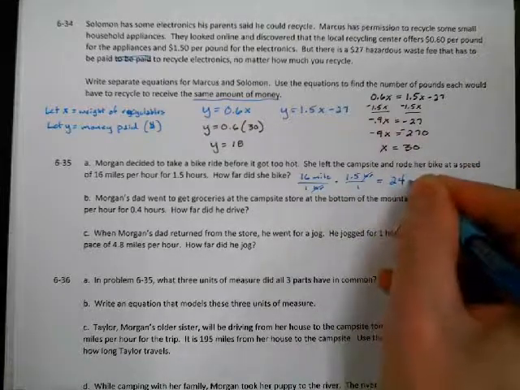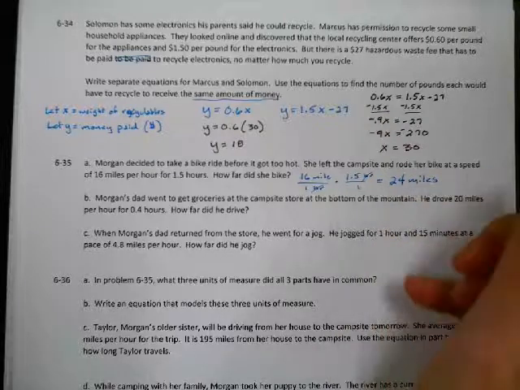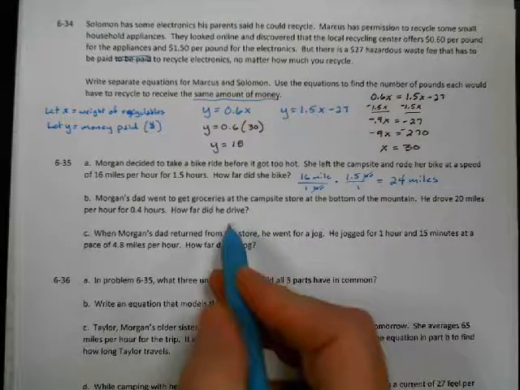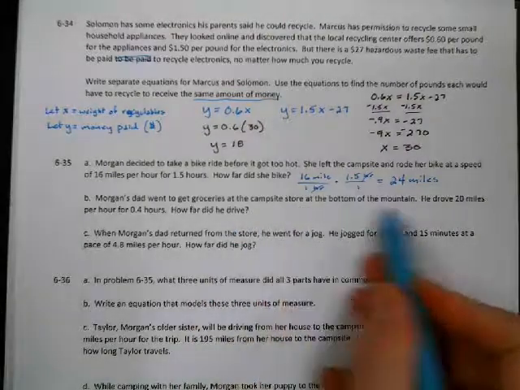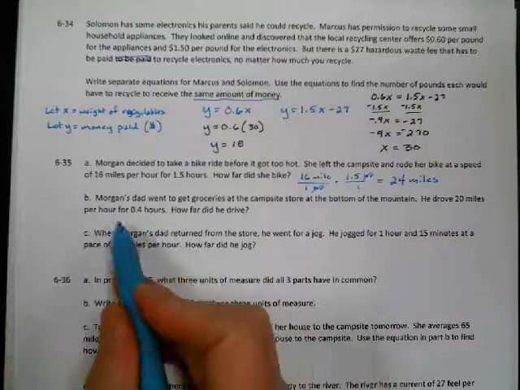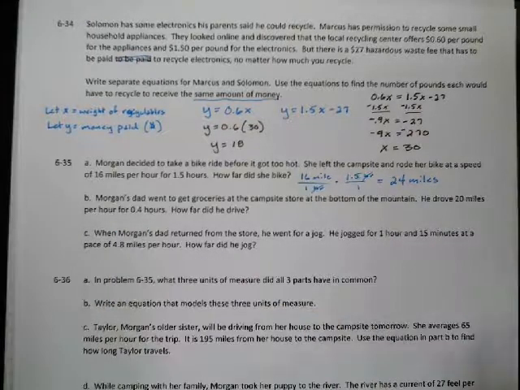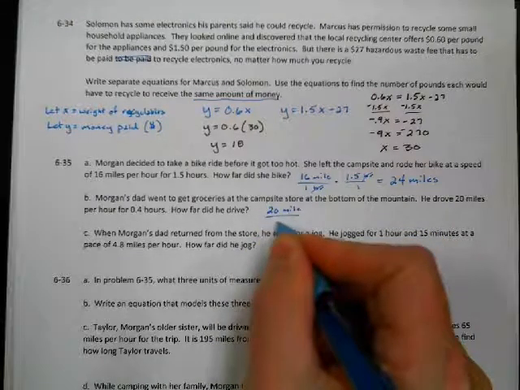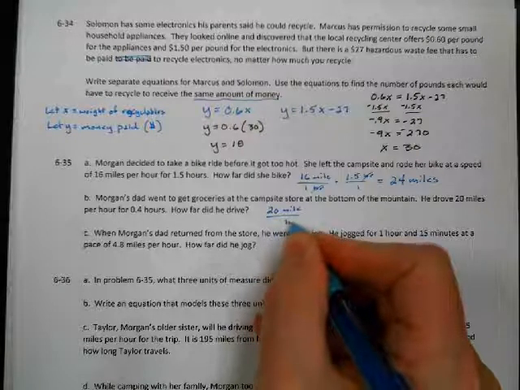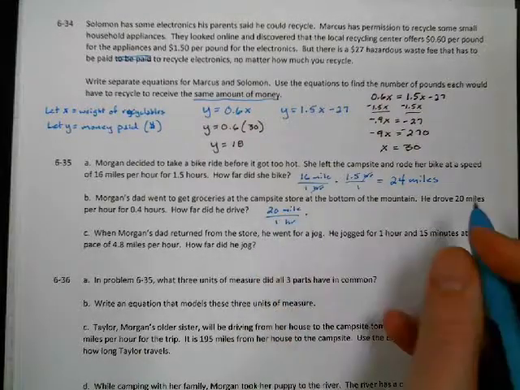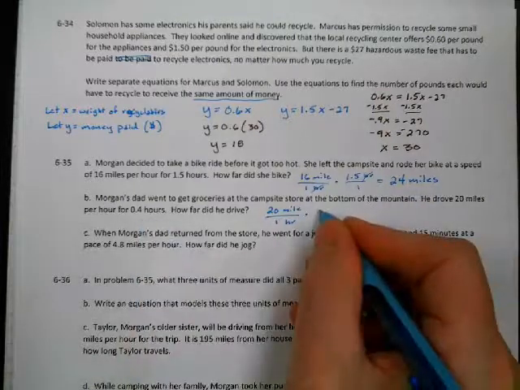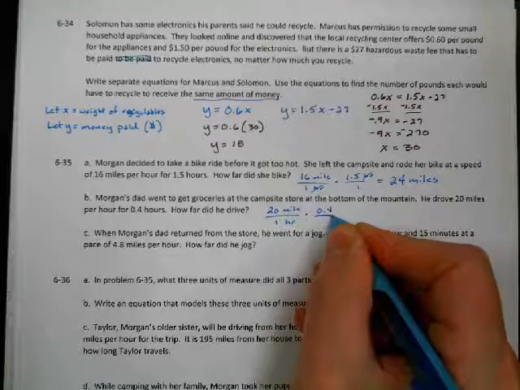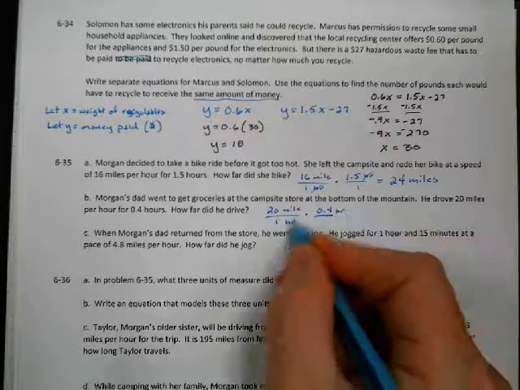Okay, next. Morgan's dad went to get groceries at the camp store at the bottom of the mountain. He drove 20 miles per hour for 0.4 hours. So he's got 20 miles per hour. And he's going to go 0.4 hours. So I'm going to just multiply by 0.4. This is hours. So hours reduces, and I end up with 20 times 0.4 should be 8 miles.